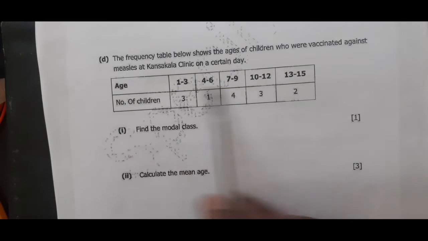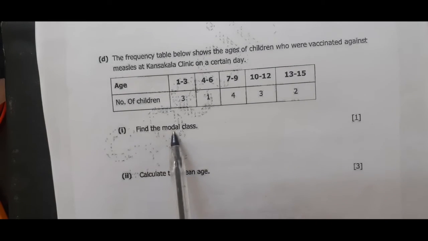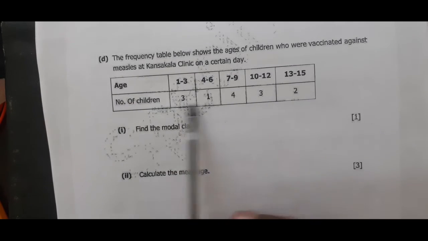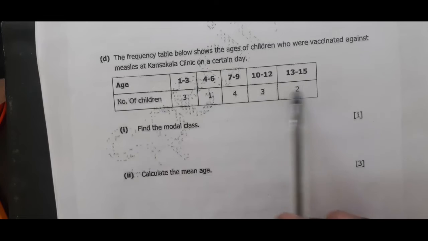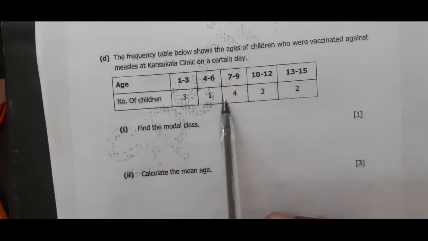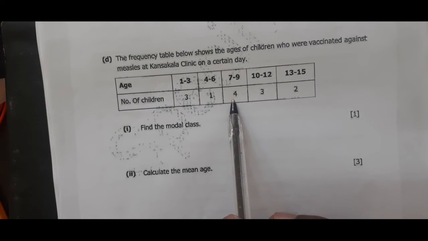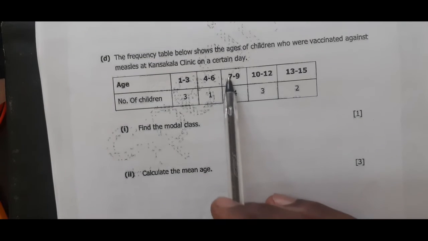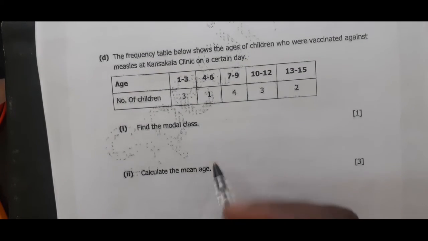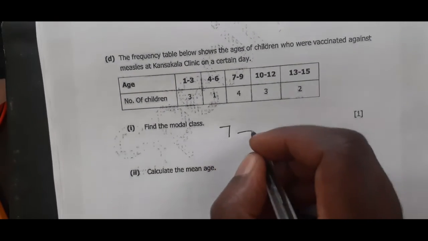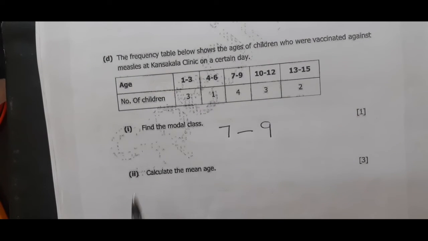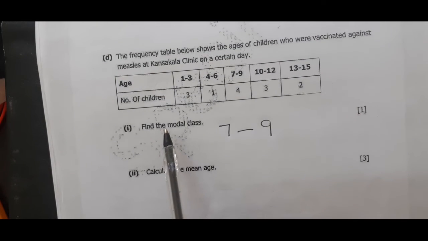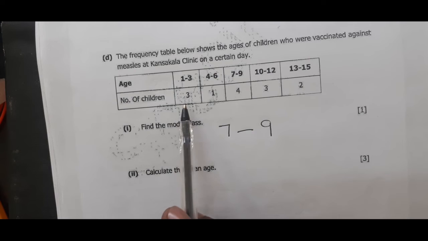Okay, this is the table. Find the model class. So we look at the frequency. We're going to look at which one has the highest frequency. It is 4. So the model class is this one, which has the highest frequency. The model class is 729. Okay? That's what we are supposed to do.